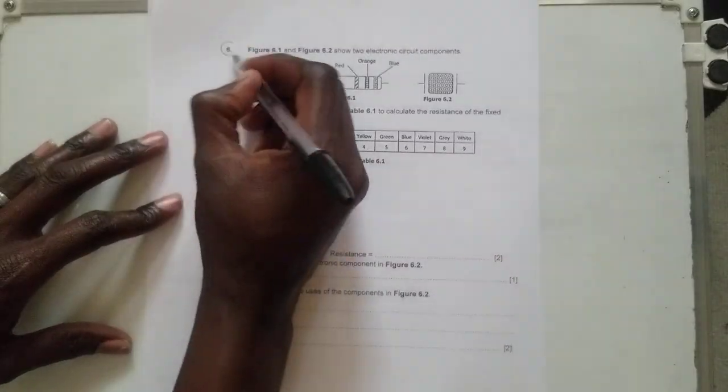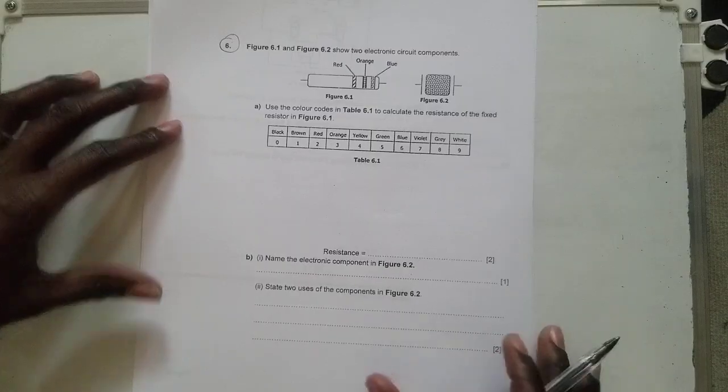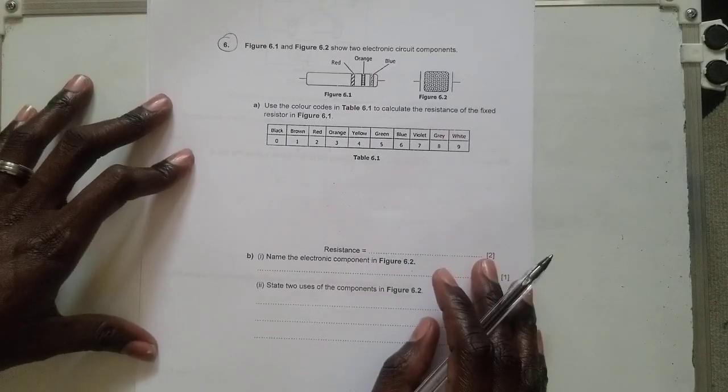Right, so welcome to our discussion as we continue with question number 6. Especially if you are doing pure sciences, this is actually good for you. You need to remember all this.